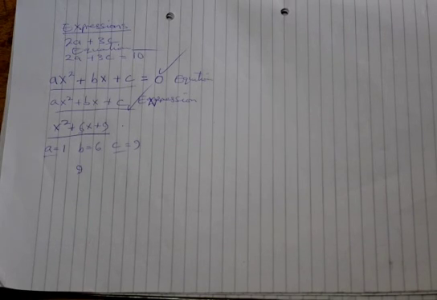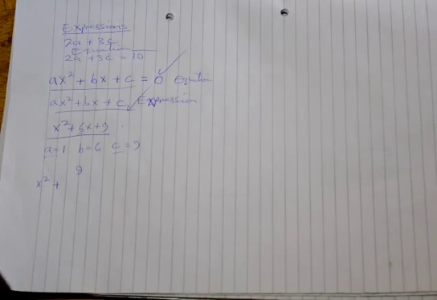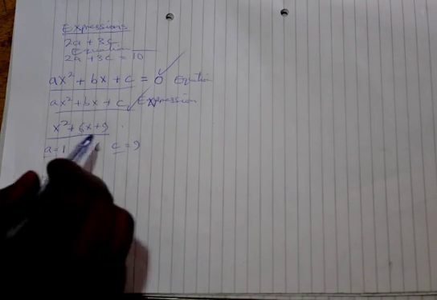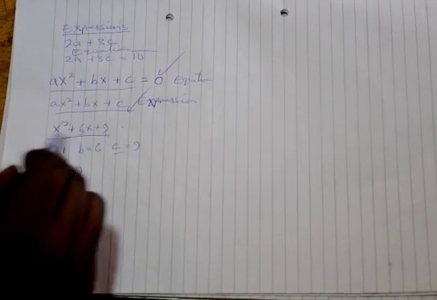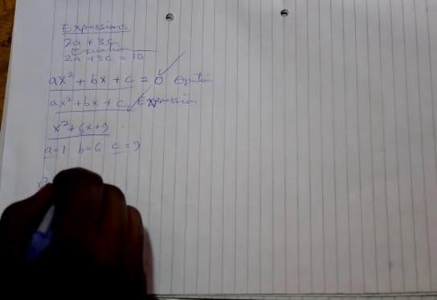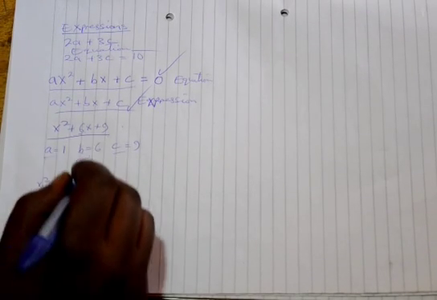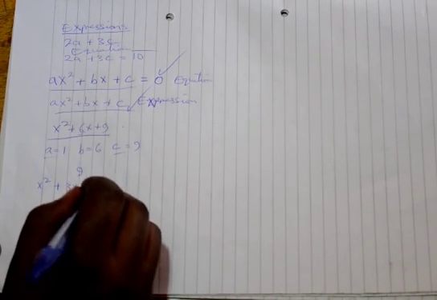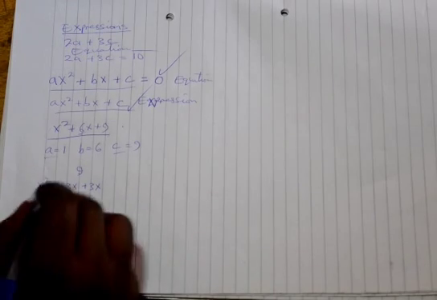So now we have x squared plus, now 3 times 3 will give us 9. Now 3 plus 3 will give us 6. So we have the same expression here, and the same expression written using 3x doesn't change anything.